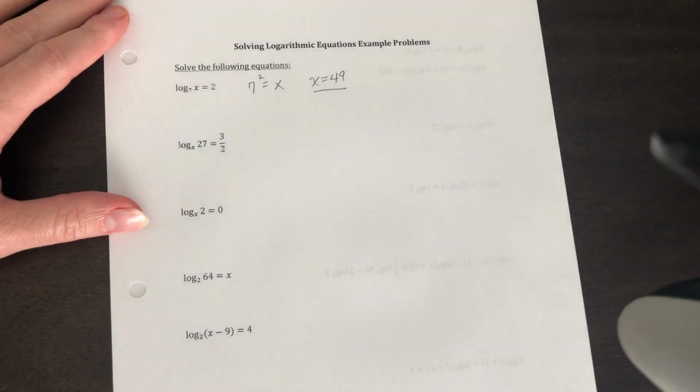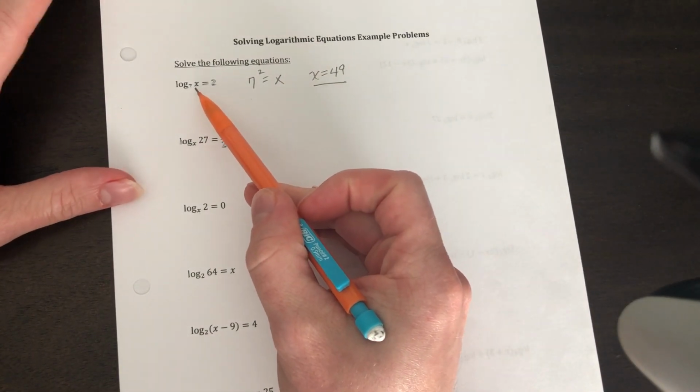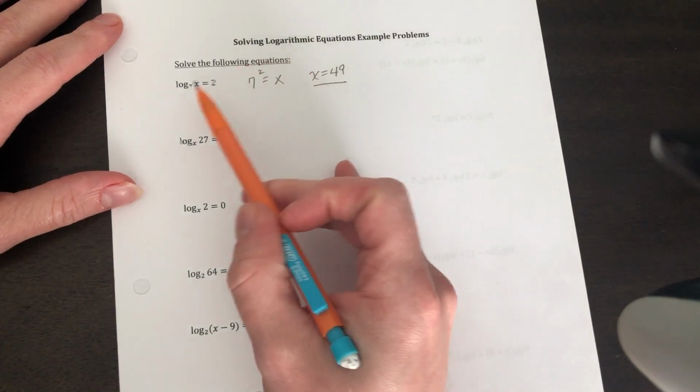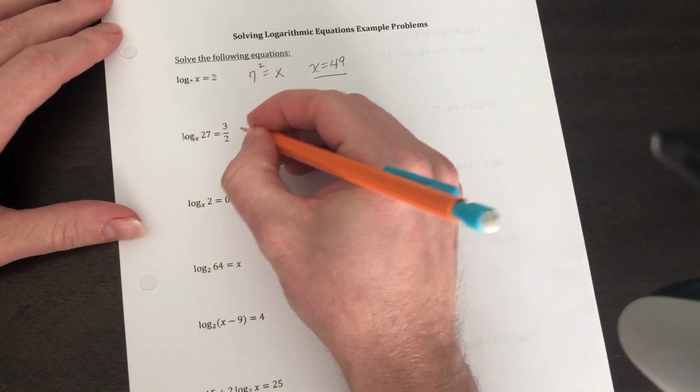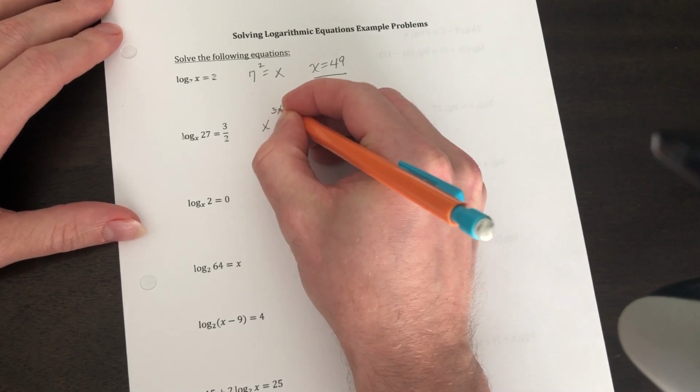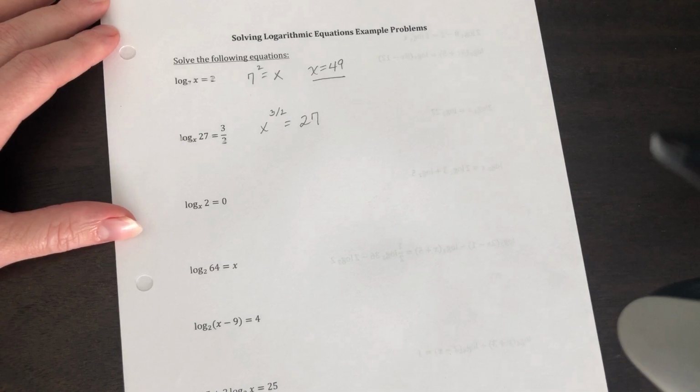Now, when solving these problems, you've got to make sure that your argument always comes out to be positive. So if I was to plug in a 49, it comes out to be positive. Next one, x to the 3/2 power is equal to 27. Okay?